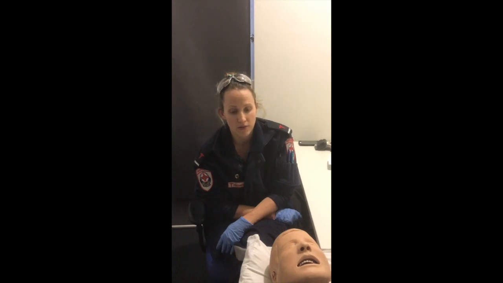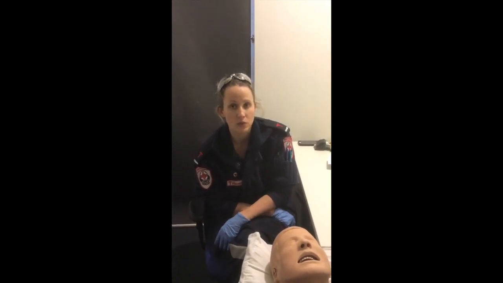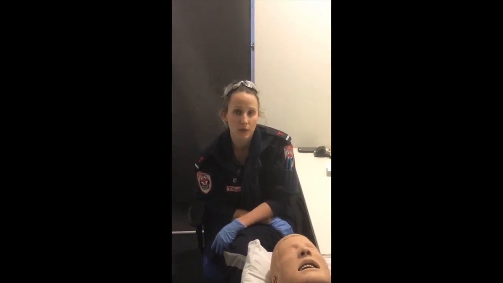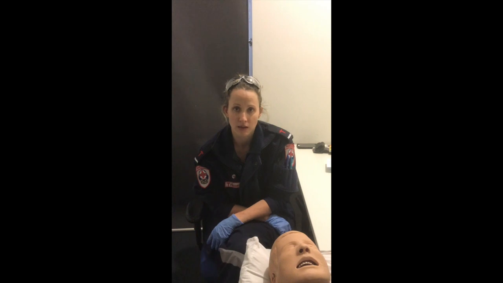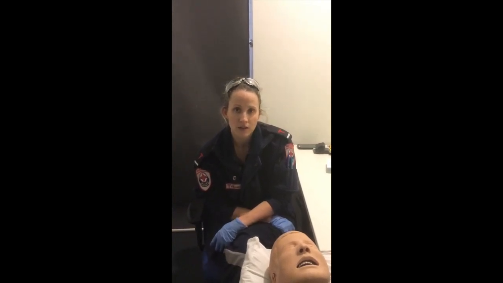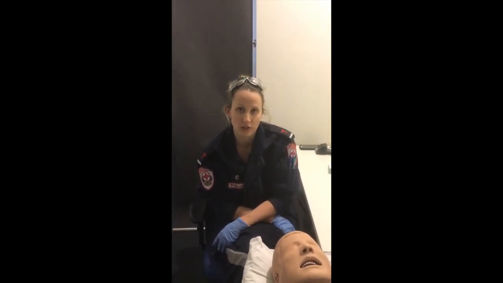You might have contributing factors that indicate that you're already going to have a difficult airway, which might suggest that you jump further ahead in your failed airway algorithm. So these may be things like physiological anomalies such as obesity, distorted facial or neck anatomy, obvious obstructions, things like that.